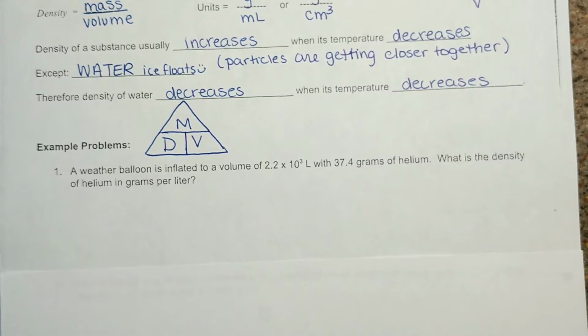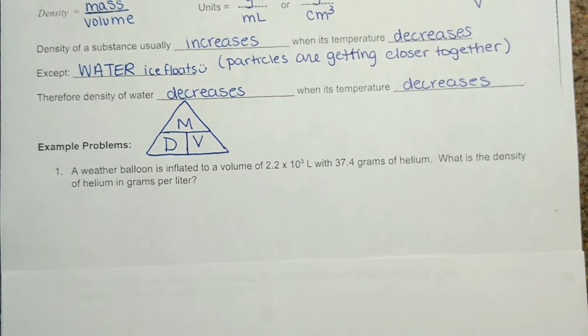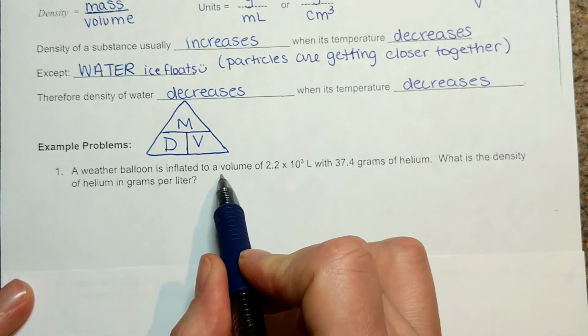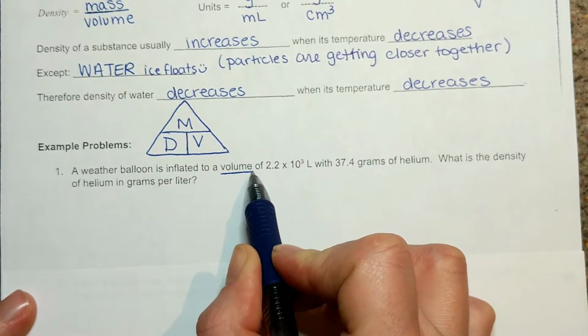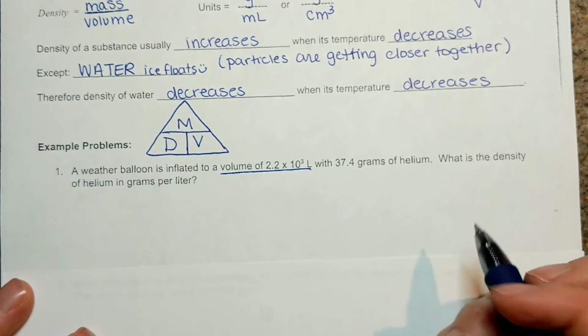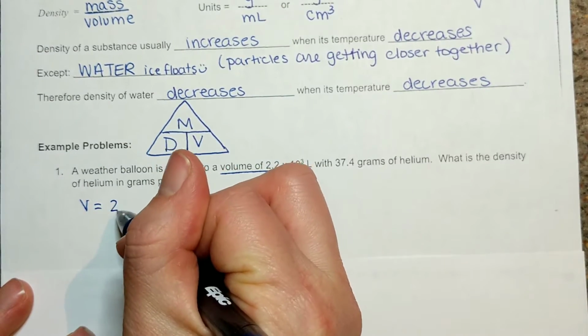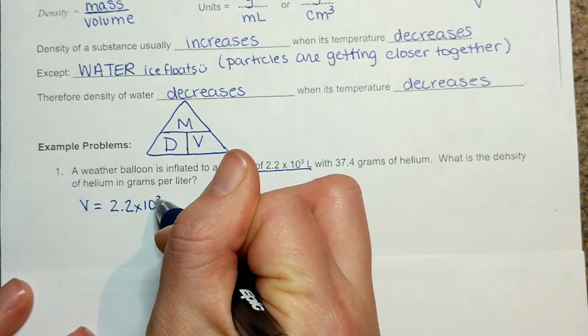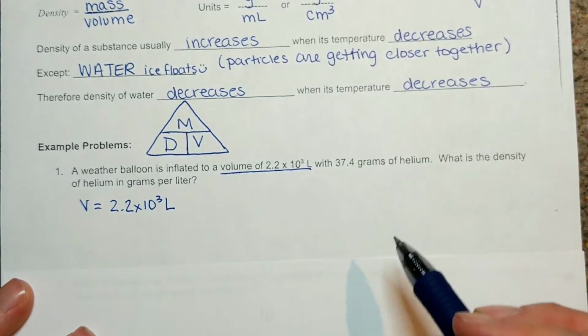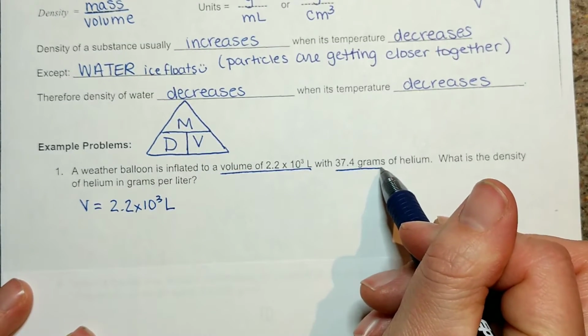A weather balloon is inflated to a volume of 2.2 times 10 to the third liters with 37.4 grams of helium. What is the density of helium in grams per liter? If we look at our question, we can see that we have a volume of 2.2 times 10 to the 3 liters. So I'm going to record that by V equals 2.2 times 10 to the third liters, with 37.4 grams.